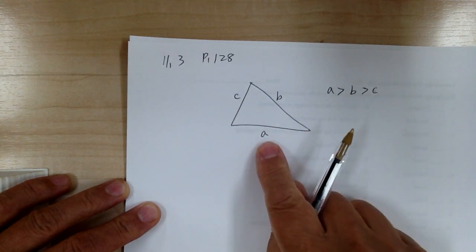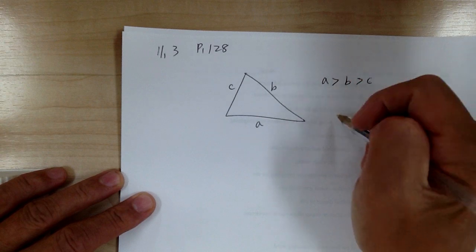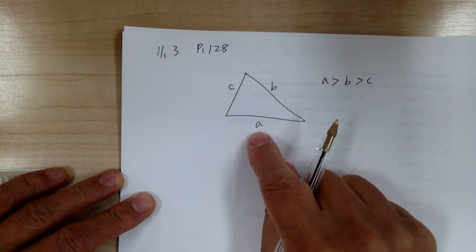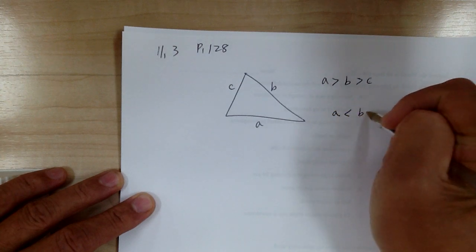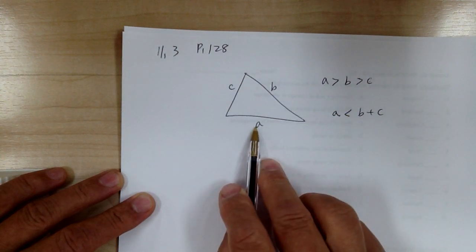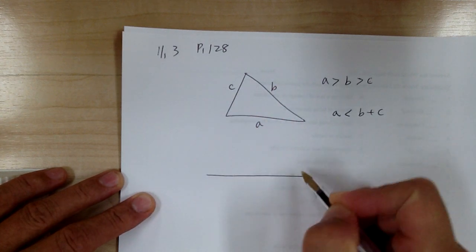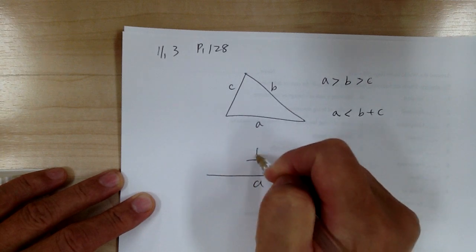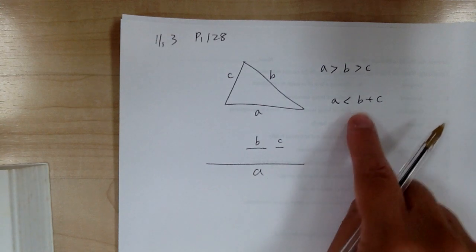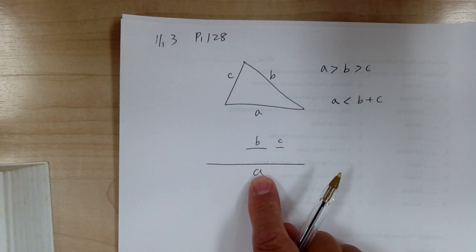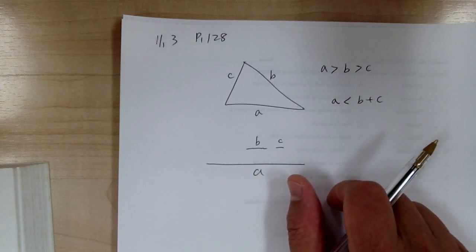So when you have a triangle and A is the longest one, what the inequality is saying is that the longest side has to be less than the sum of the other two. So A has to be less than B plus C. Because if the longest side is longer than the other two combined, then you won't have a triangle because this would be too long. See that? That's a little bit of common sense. So again, the longest side has to be less than the sum of the other two to be able to form a triangle.